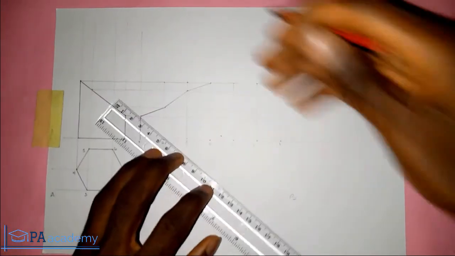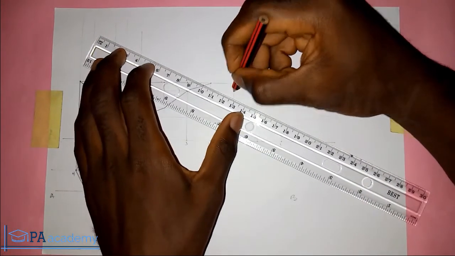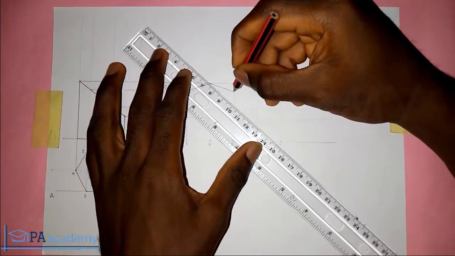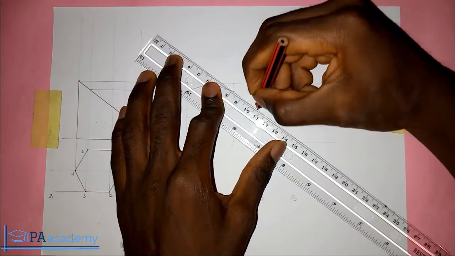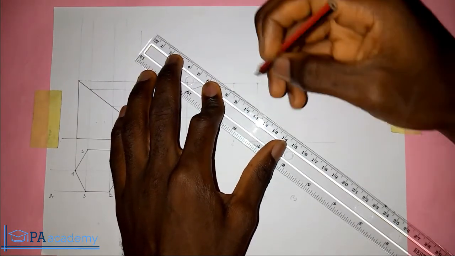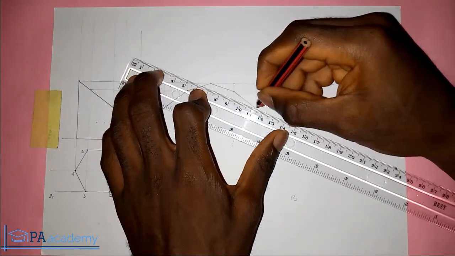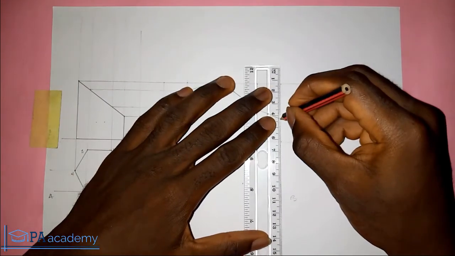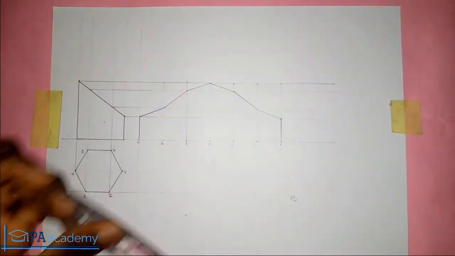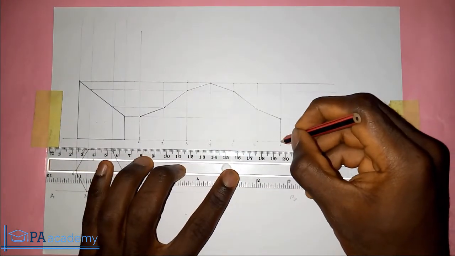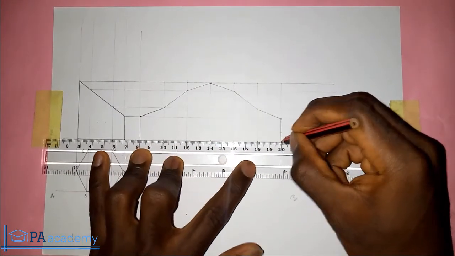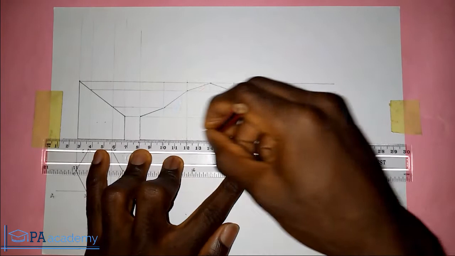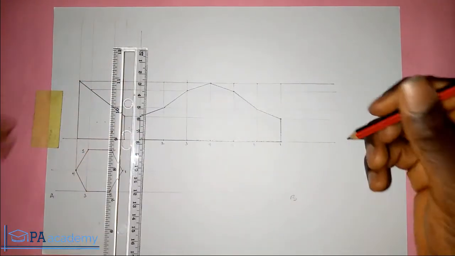So we are going to do the same thing. The points that I'm connecting, just make them bold. So now the lines under it, you also make it bold.